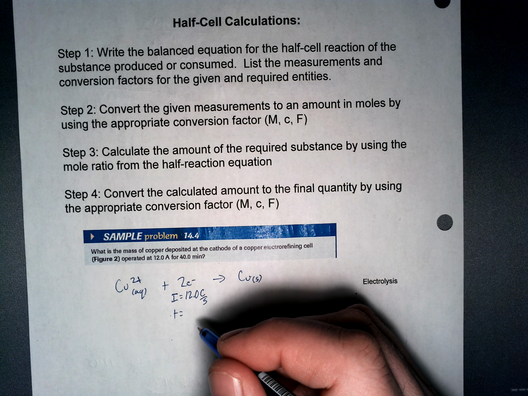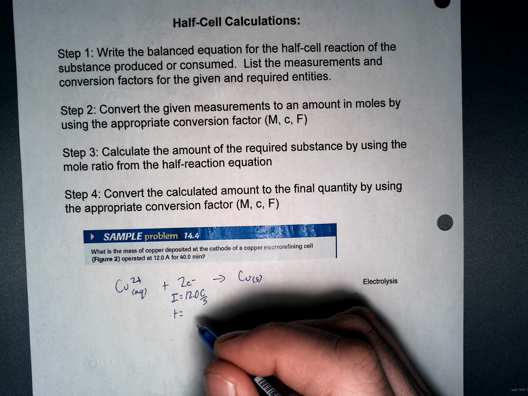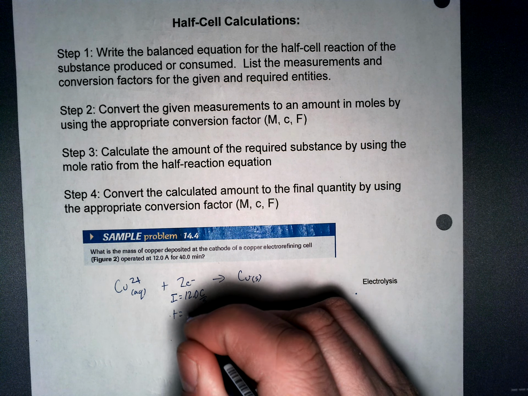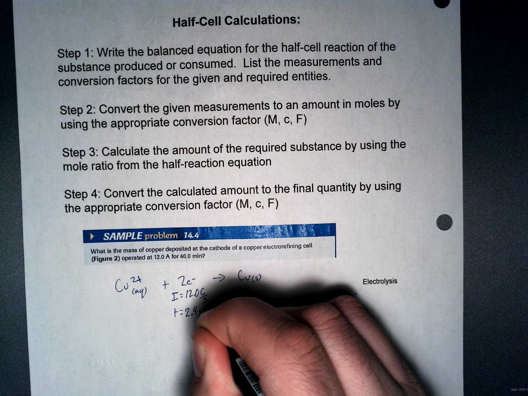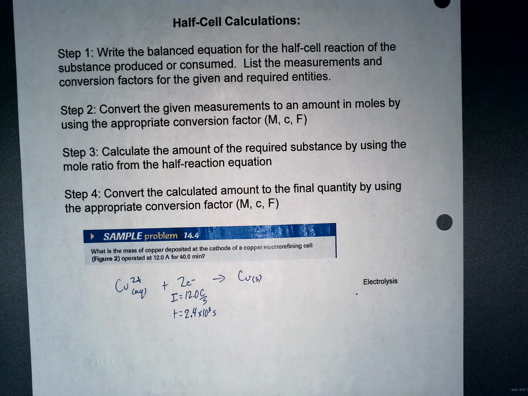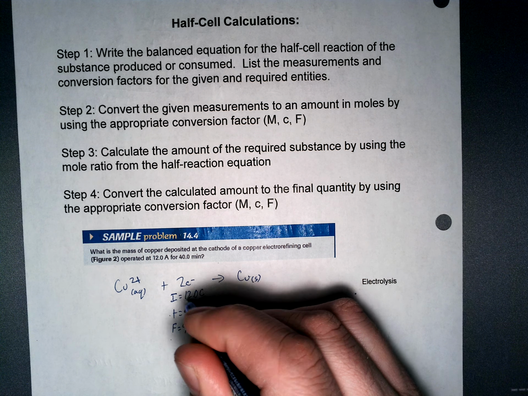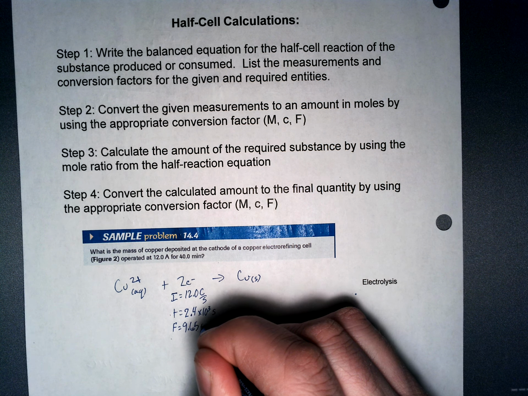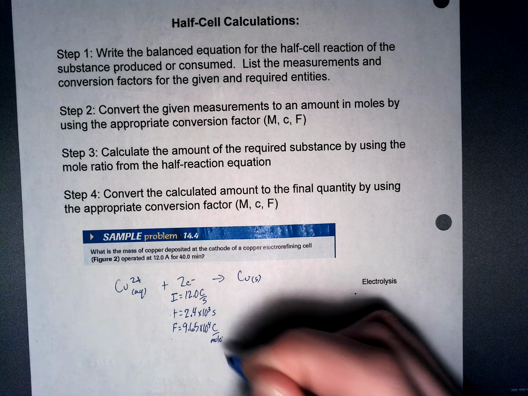So 40 times 60. At this level, you don't have to write it all out, just 2.4 times 10 to the 3 seconds. And then Faraday's constant always goes under the electrons, 9.65 times 10 to the 4 coulombs per mole of electrons.